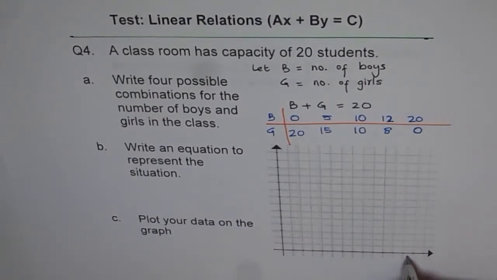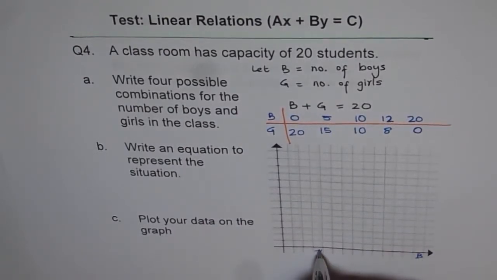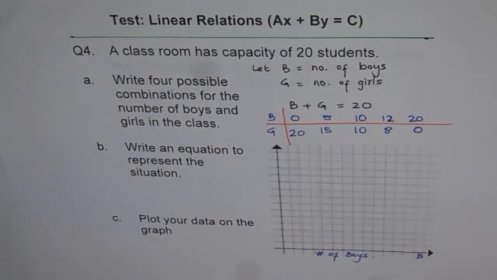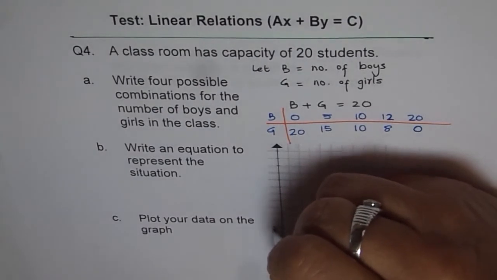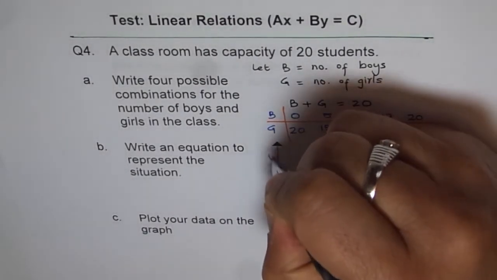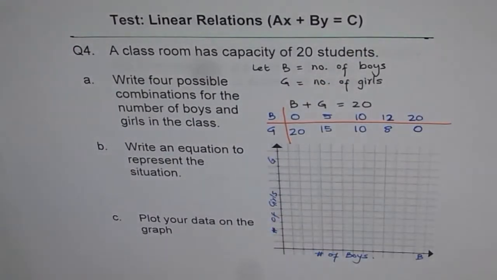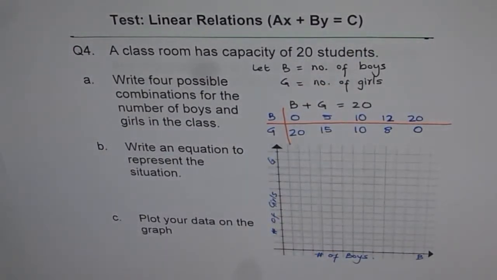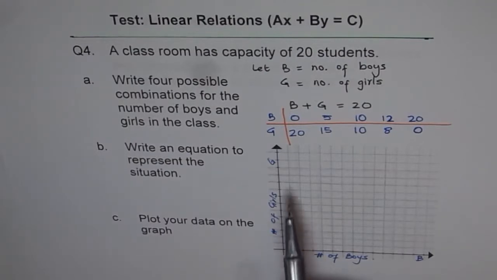So let's write boys here. The variable for boys is b, so we'll write b, and we can write what it means: number of boys. Similarly, we will write here number of girls, and we'll write g here as the variable name, right? Now to plot the graph, we need to plot the points which we just got. So the first point is 0, 20. 0 for boys and 20 for girls.